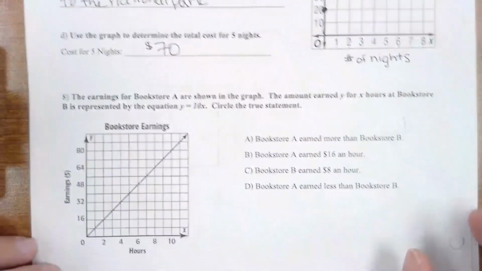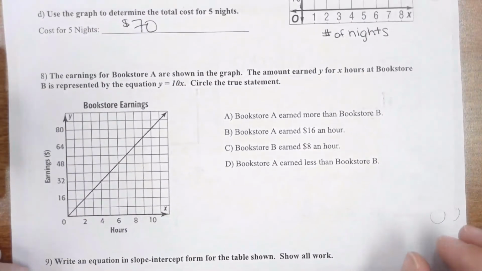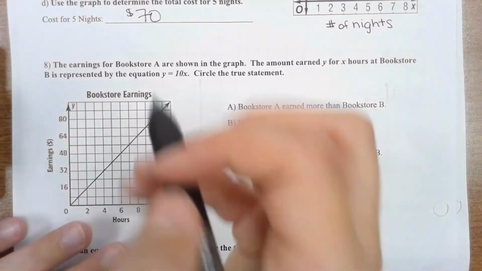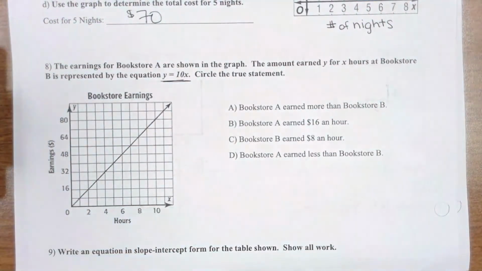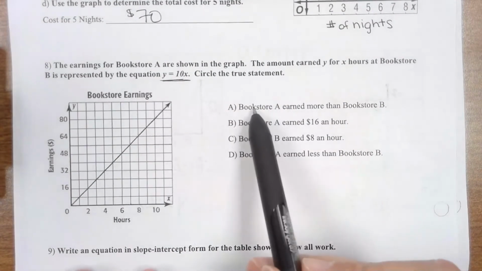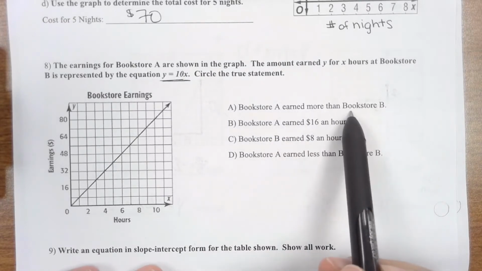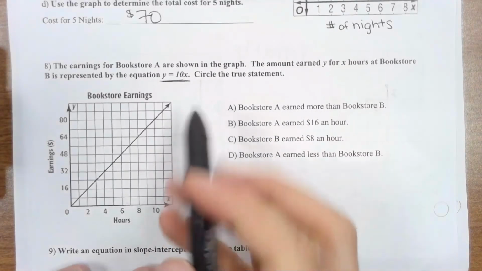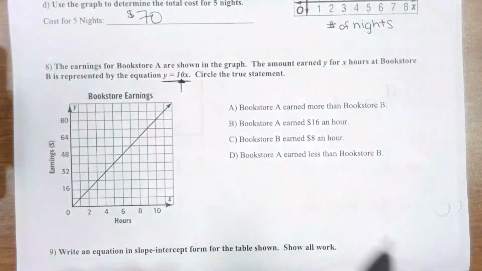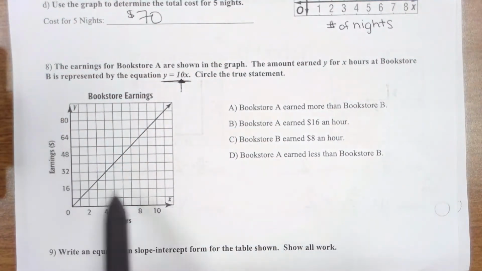Alrighty, moving on to number 8. The earnings for bookstore A are shown in the graph. The amount earned y for x hours at bookstore B is represented by the equation y equals 10x. Circle the true statement. Okay, so looking here at A, it says bookstore A earned more than bookstore B. So right now they're telling us that bookstore B has a slope of 10. So we need to figure out what's the slope over here for bookstore A.